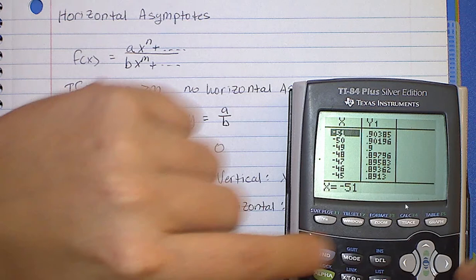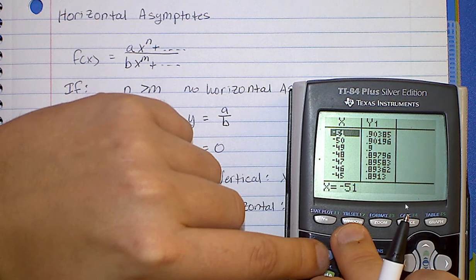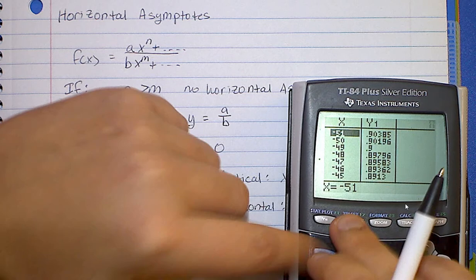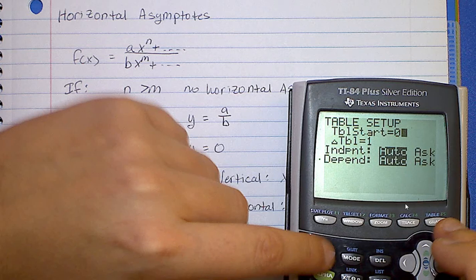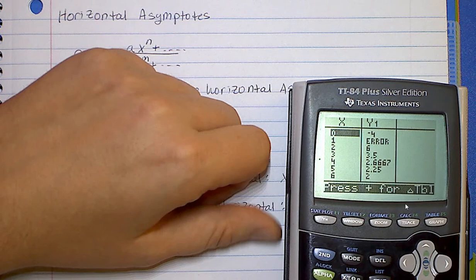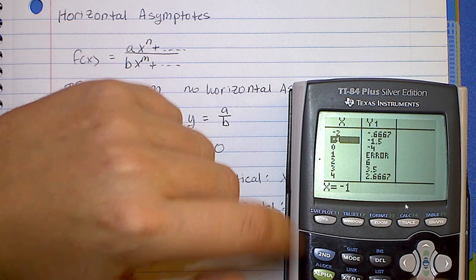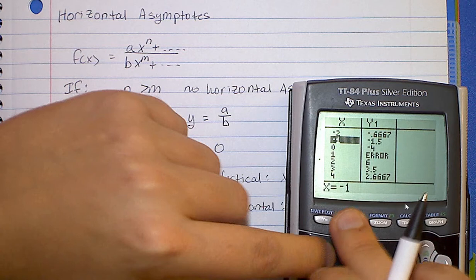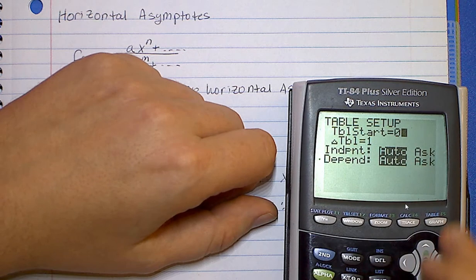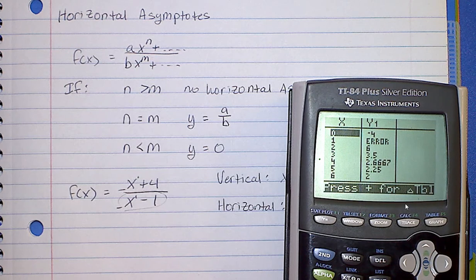If you want to change your table set, hit second window to bring up table set, and you can have your table start back at 0 and then go back to your table and you're back at 0. So you could just start your table at 0? Yeah, if you wanted to.